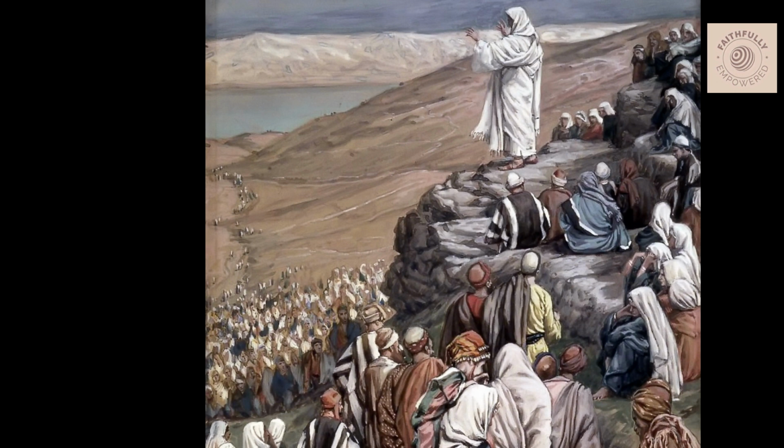The teachings on simplicity and contentment have also had an impact on modern-day living. The message of not being attached to material possessions has inspired many people to embrace a simpler and more sustainable lifestyle, and to be content with less. This has led to a growing movement towards minimalism and intentional living, as people seek to live more meaningful and fulfilling lives.